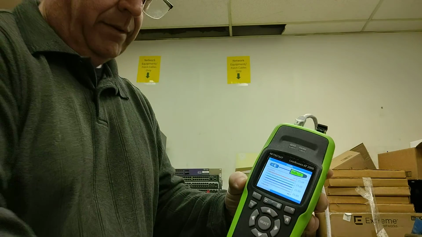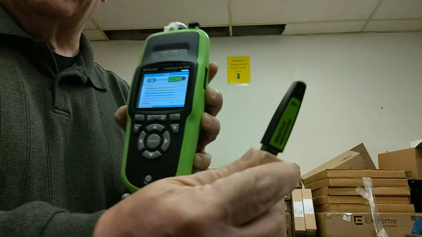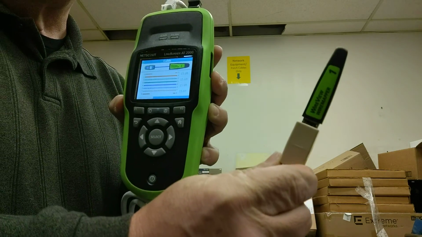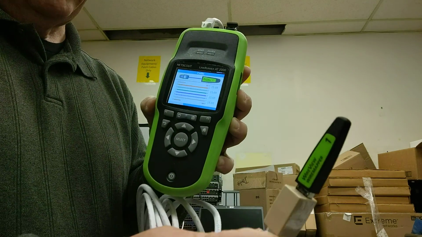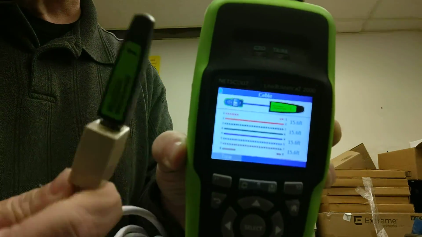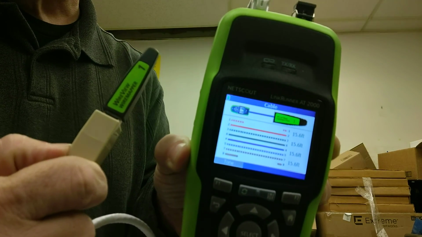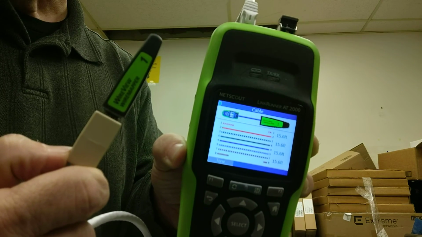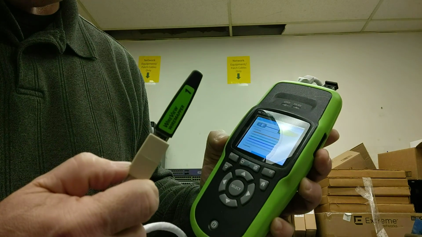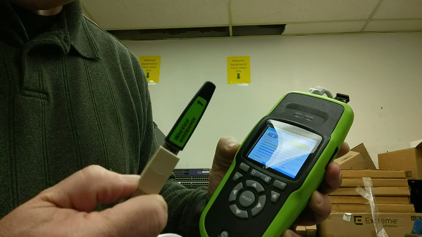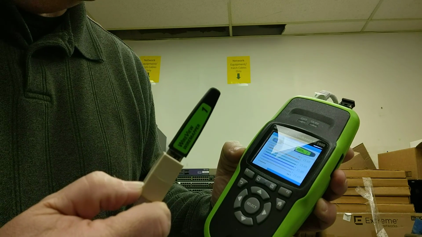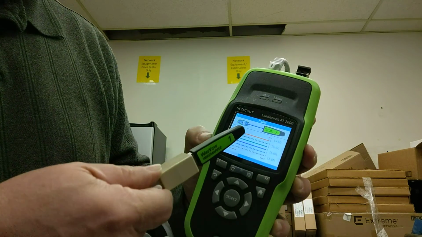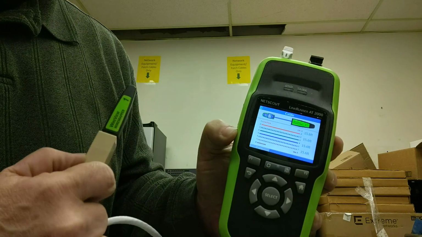So there you go. We've plugged this end into, say, the patch panel, and we're testing a cable that goes out to the patch panel, and it is telling us that yes, indeed, I see terminator plug 1. So it has a kind of wire mapping capability as well. You can see pins 1 and 8 have a break in them.